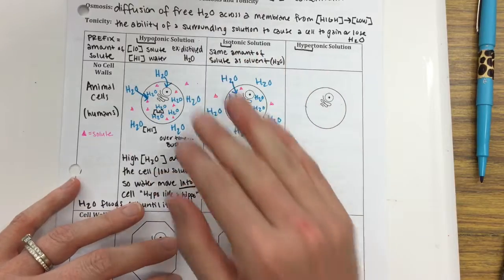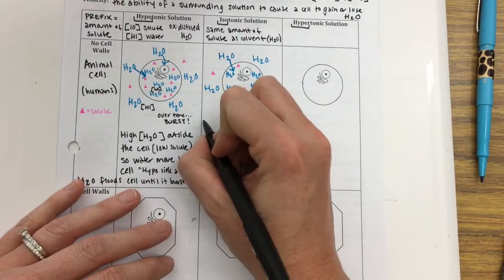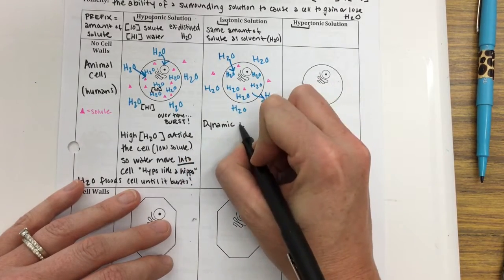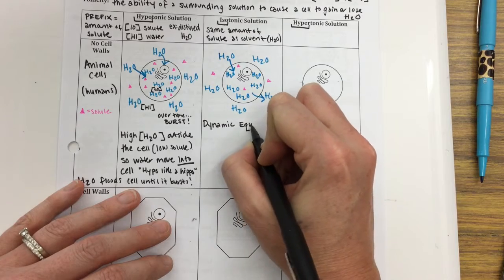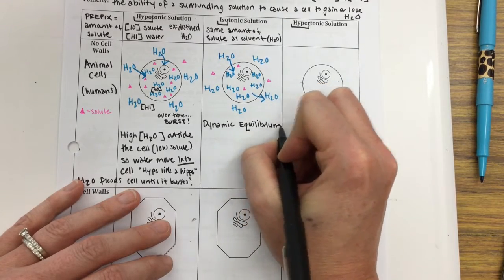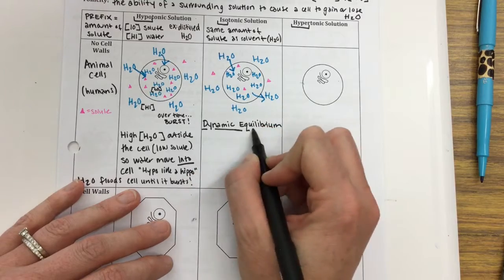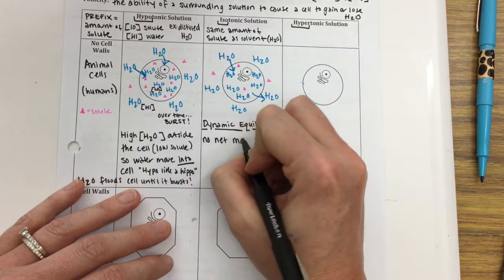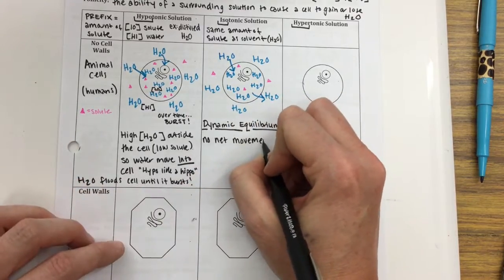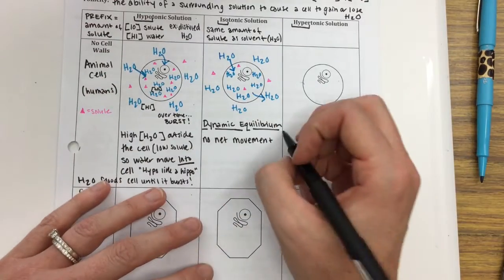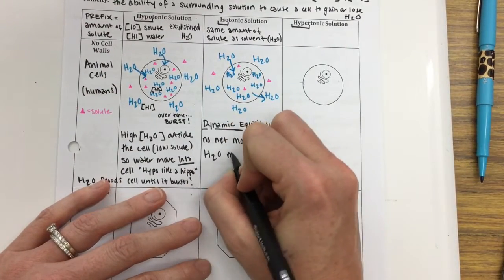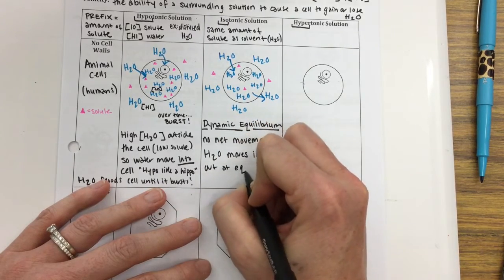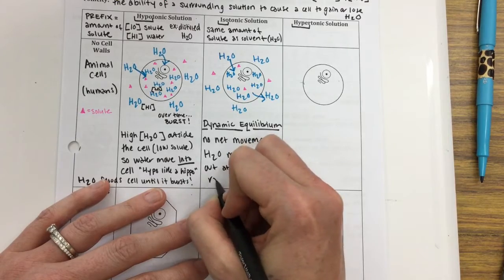So there's still going to be movement, but it's called dynamic equilibrium. Dynamic means in motion. It's not static, which means to stay the same or not in motion. So dynamic equilibrium means water's still moving, but it's moving in at the same rate as it's moving out, which means there's no net movement. So remember, net means total. So since they're moving at the same rate in and out, there's no net movement. Water moves in and out at equal rates.